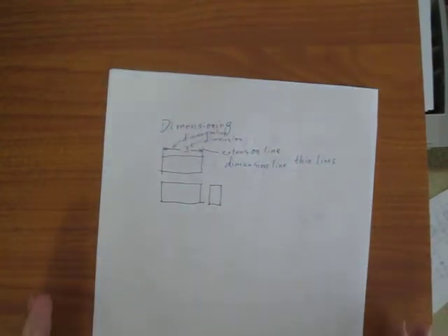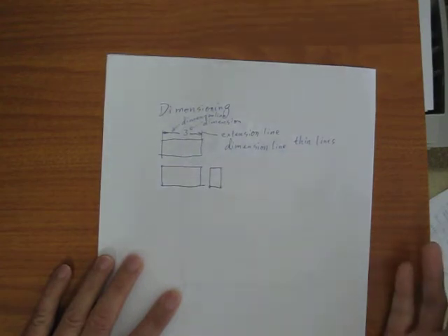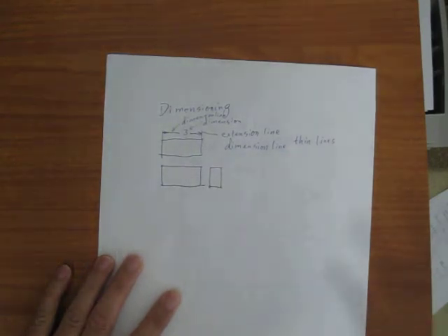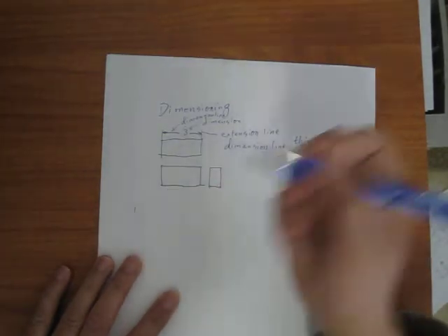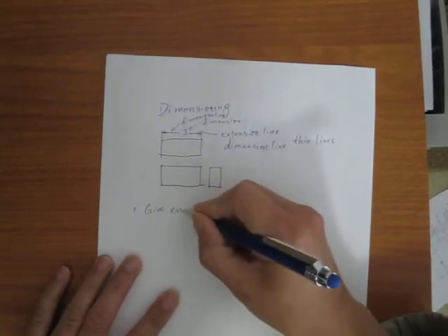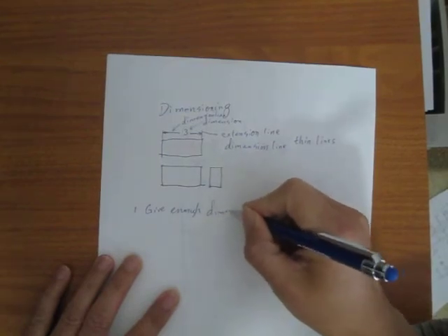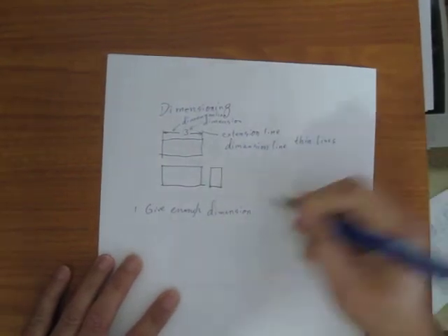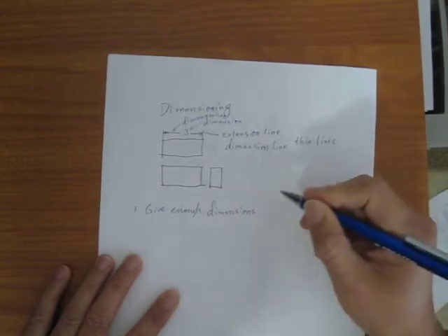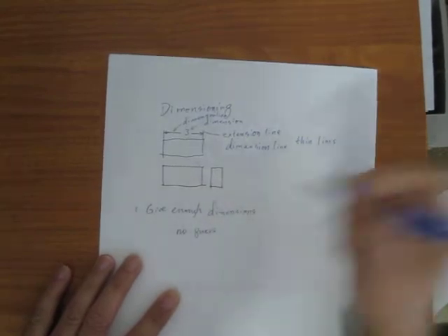Now I'm going to talk about those rules that make dimensioning almost like an art, and kind of hard and challenging. The first rule is that you have to give enough dimensions, so that somebody reading your drawing doesn't have to guess the size.